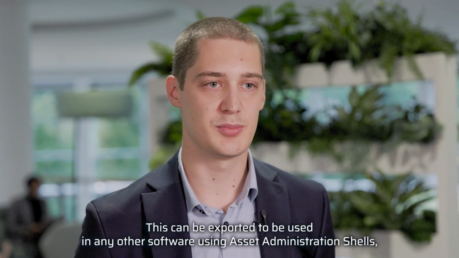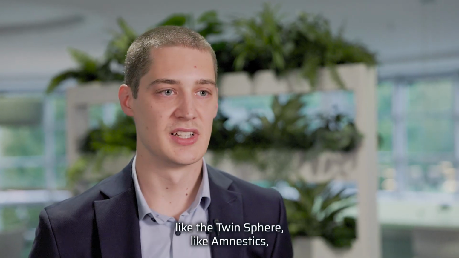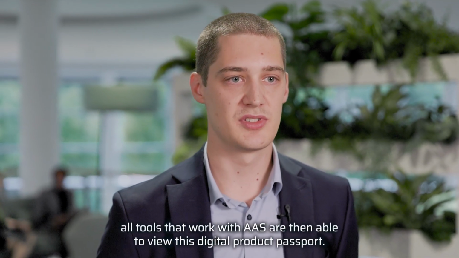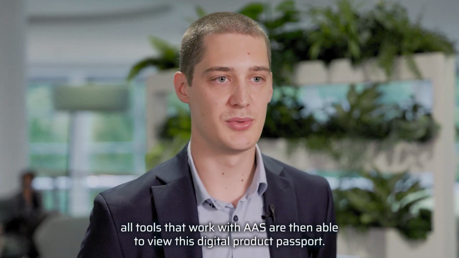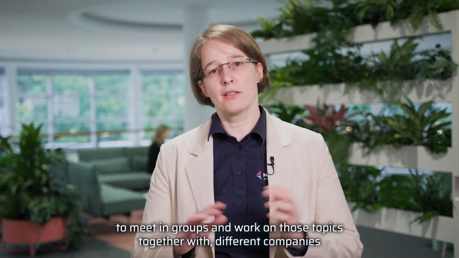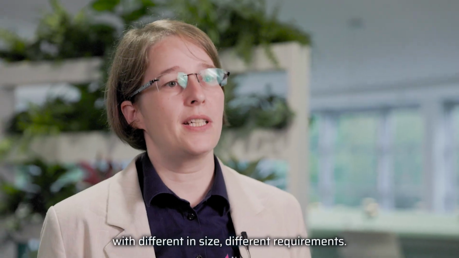And this can be exported to be used in any other software using asset administration shells, like the TwinSphere, like Imnestics. All tools that work with AAS are then able to view this digital product passport. We are happy that OI4 provides us the possibility to meet in groups and work on those topics together with different companies, with different insights, different requirements.